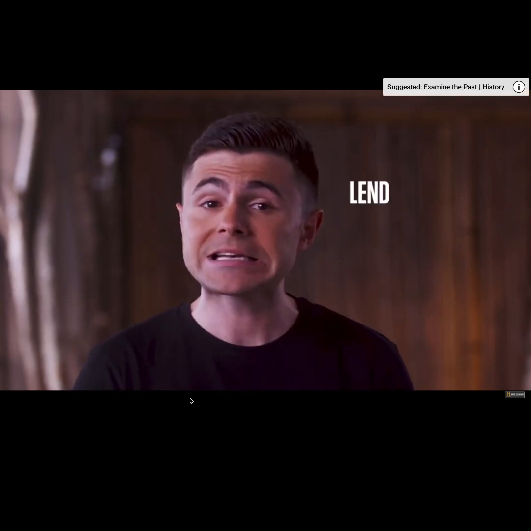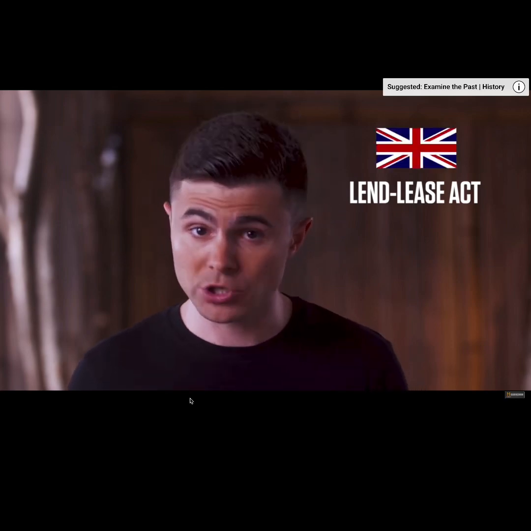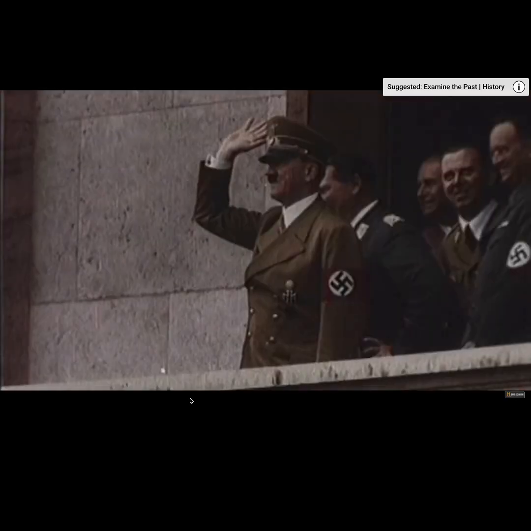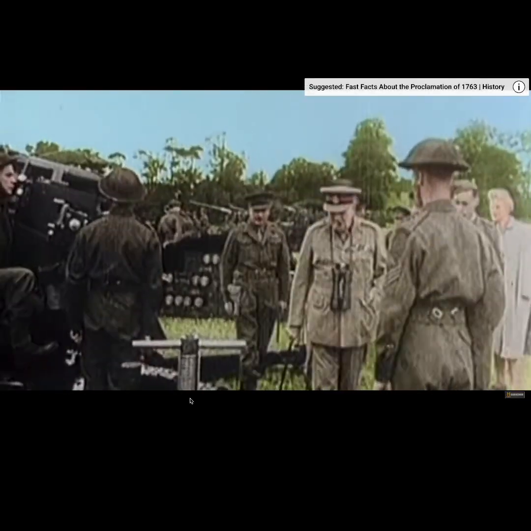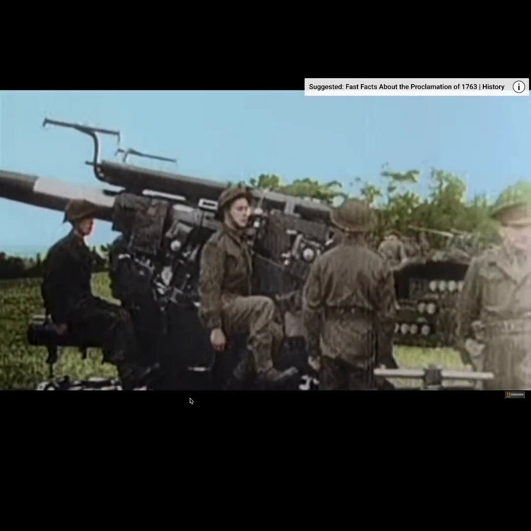This was the situation facing the British in the early days of World War II, which prompted the signing of the Lend Lease Act between Great Britain and the United States. Here's how it went down. England had been fighting the Nazis since 1939, and it was running out of money to pay for the munitions it'd been buying from the United States.